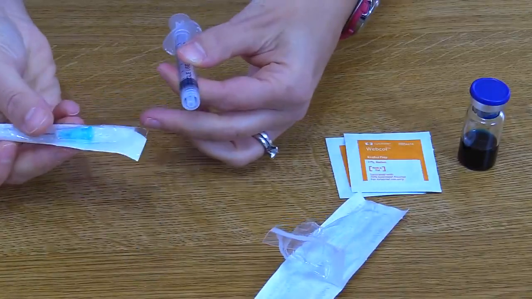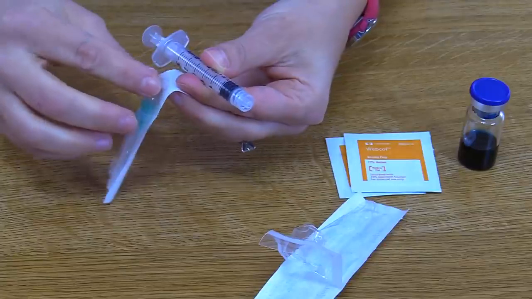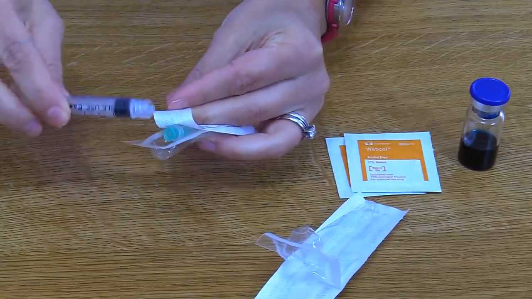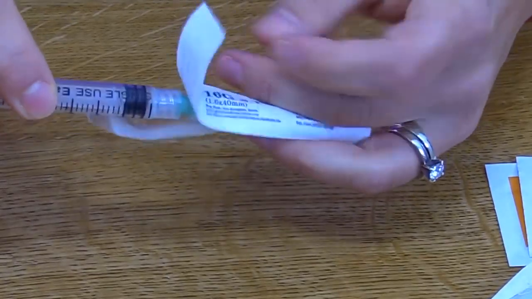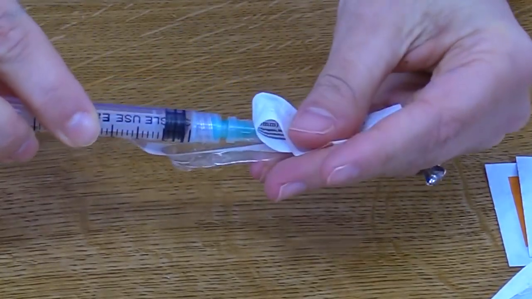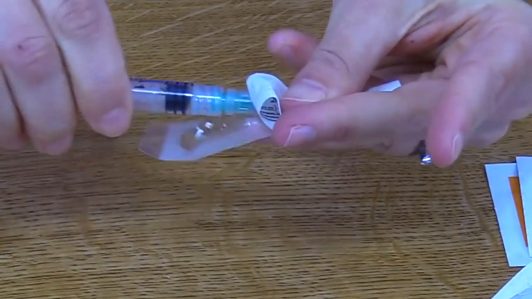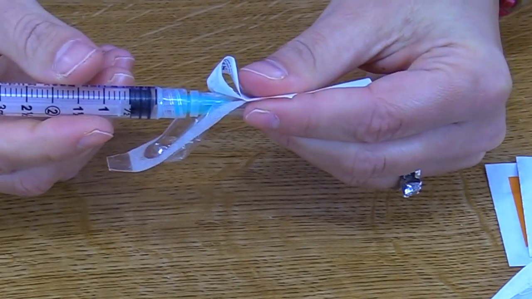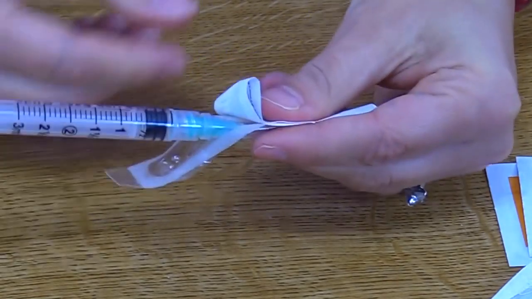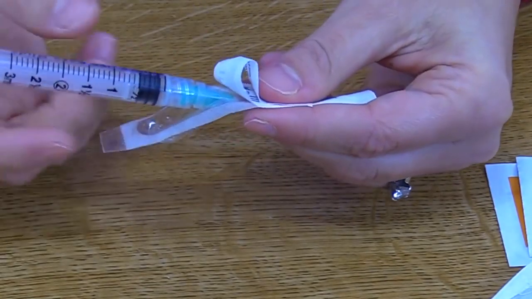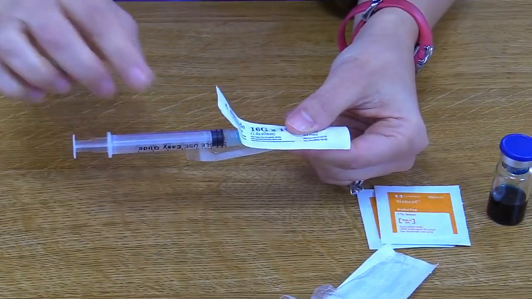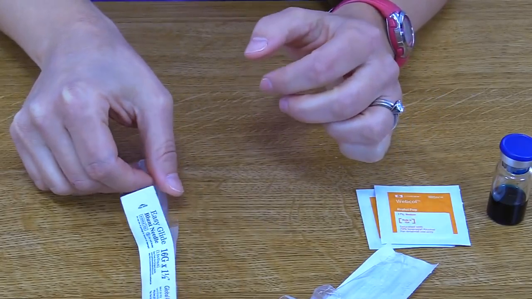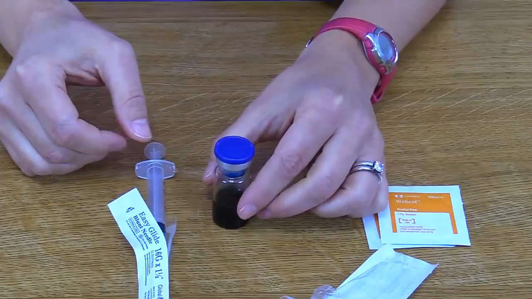Then we're going to attach this on here. So we're just going to open this up, and we're going to put our adapter into the end of the needle. And this is very important: you want to twist it and make sure it's on there very securely, because if not, while you're withdrawing the medication or going to administer it, it can easily become loose, and then you're going to have to start all over. After you have done that, you want to keep it in its packaging with its cap on and just set it aside while you start to prep your vial.